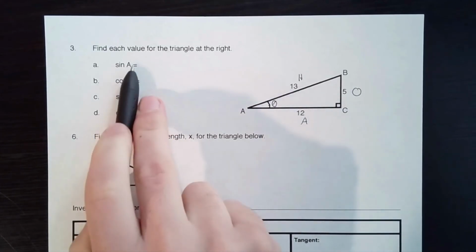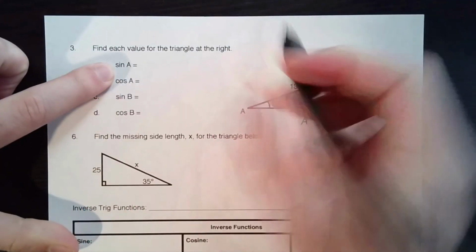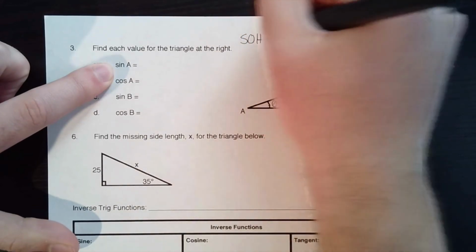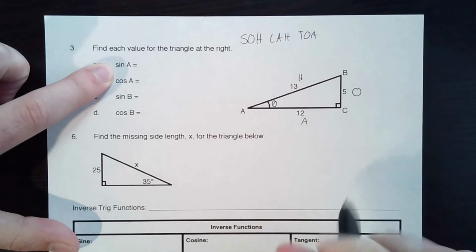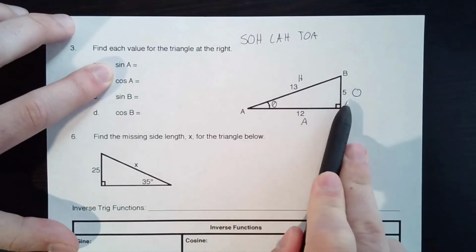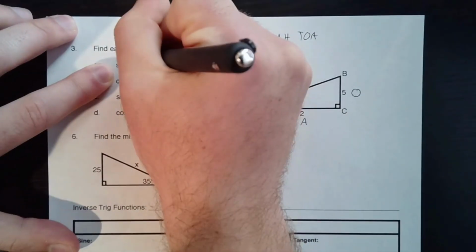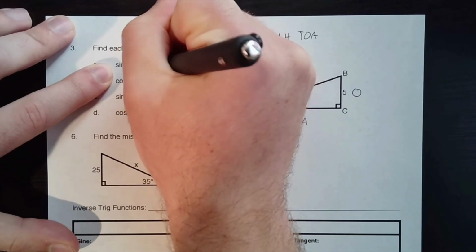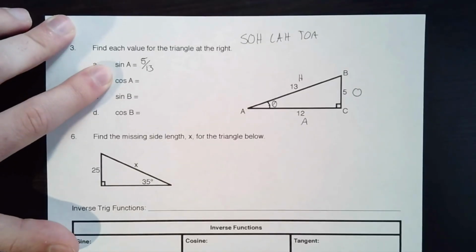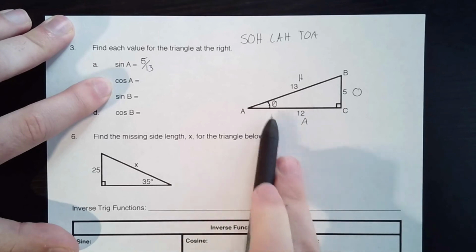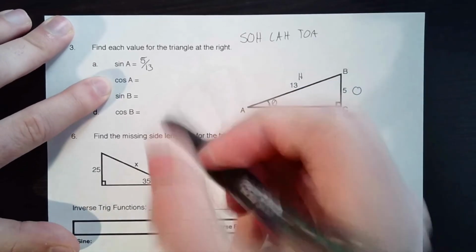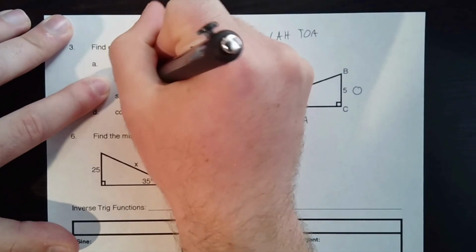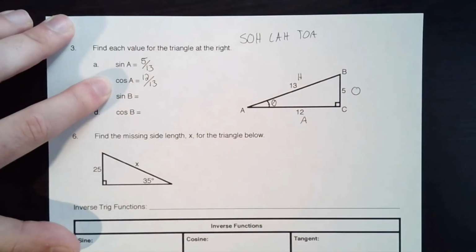Now I can set up my sine. If we want to think of SOHCAHTOA here again, it's SOH. So I'm using opposite and hypotenuse. My opposite is the 5, my hypotenuse is the 13. So I set this up as 5 over 13. I can then move on to cosine, which is going to be my adjacent and hypotenuse. So I use the 12 and the 13, and we set this up as 12 over 13.